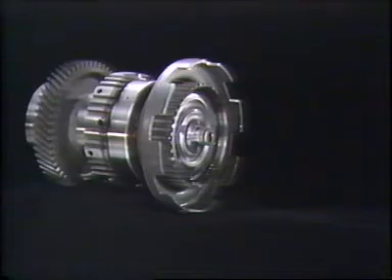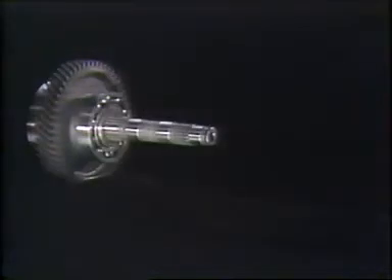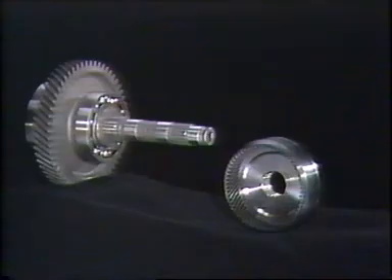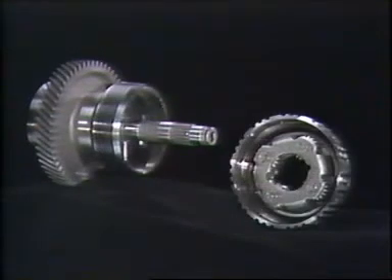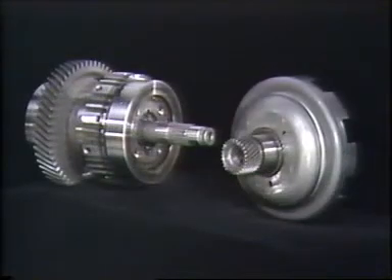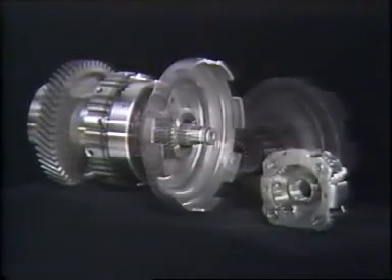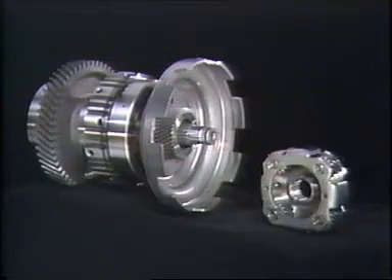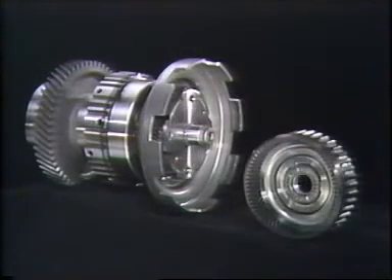The 3-speed automatic transmission has two sets of planetary gears. They consist of the following parts: the output shaft, the rear ring gear, the rear pinion gears and carrier, rear and front sun gear, front pinion gears and carrier, and finally, the front ring gear.